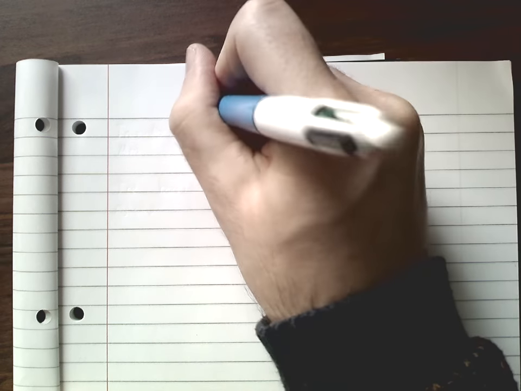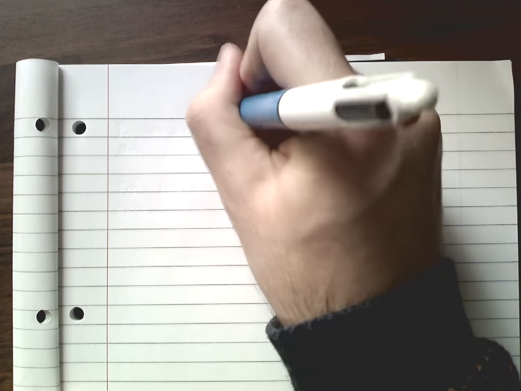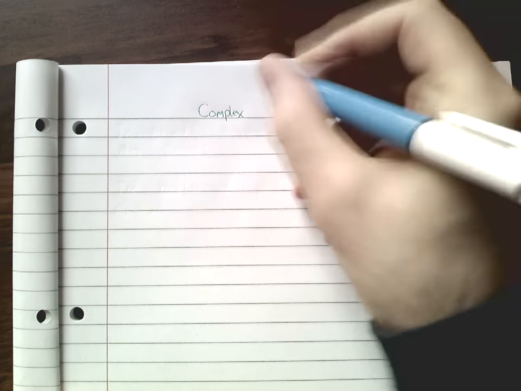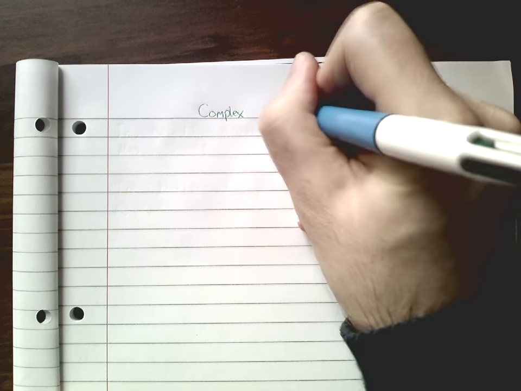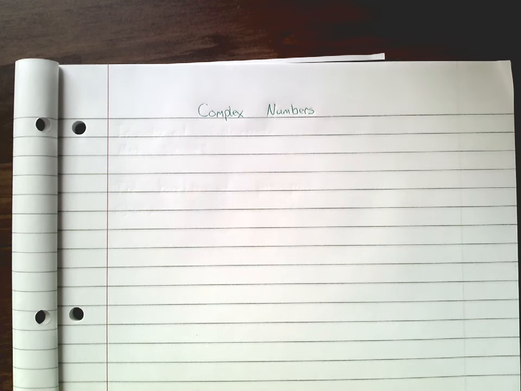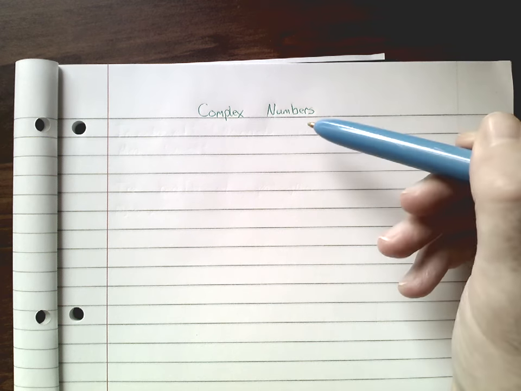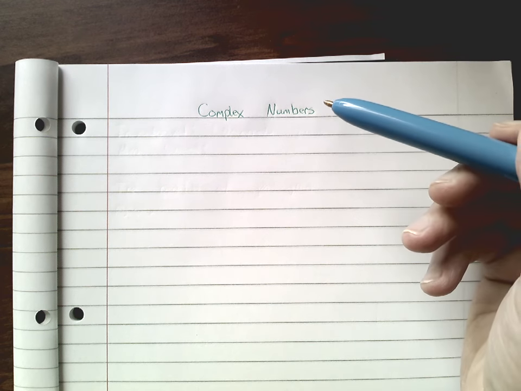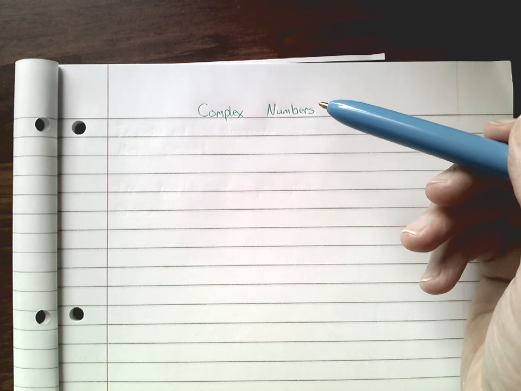So what we're going to look at in the next number of lessons are what are called complex numbers. Complex numbers is another what's called a number system. And we've looked at different types of numbers so far to date.